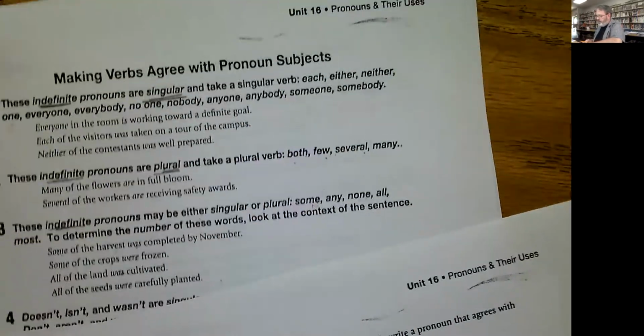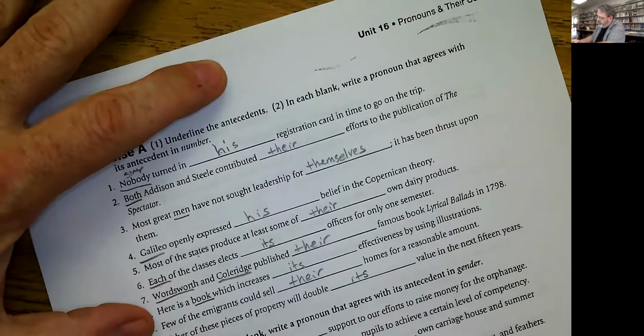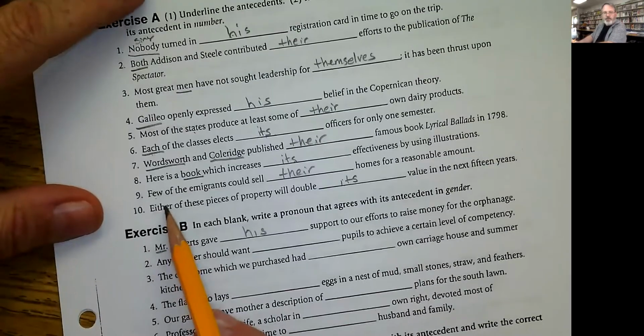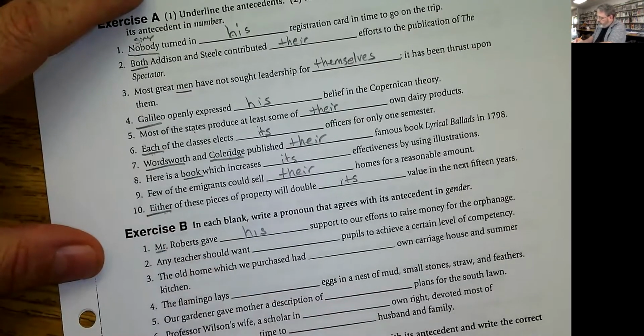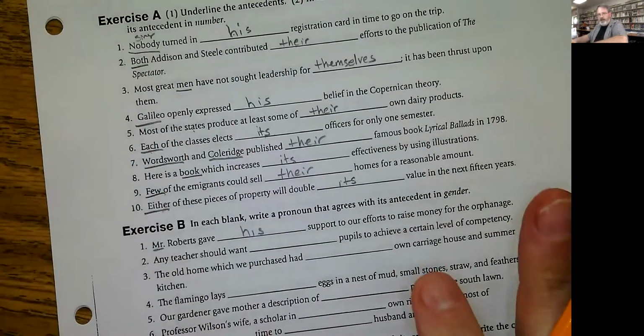each, either, neither, one is singular, right? So we know each, either is singular just because the rule said it is. So underline that, underline that. There, okay, we've done that exercise.